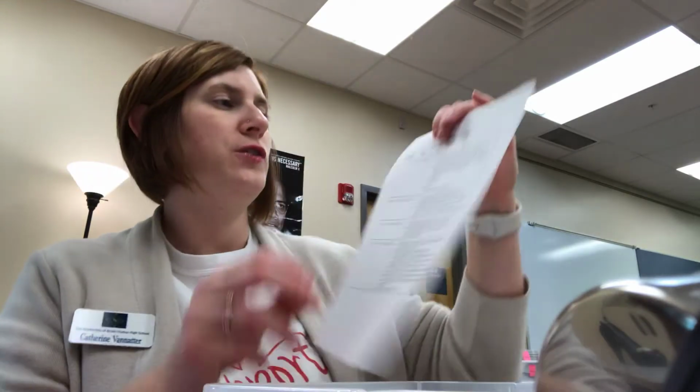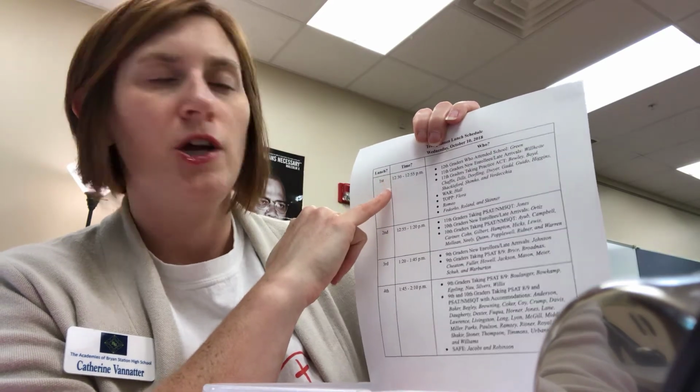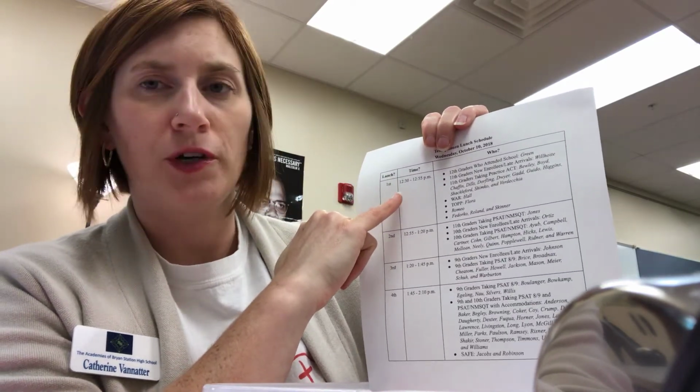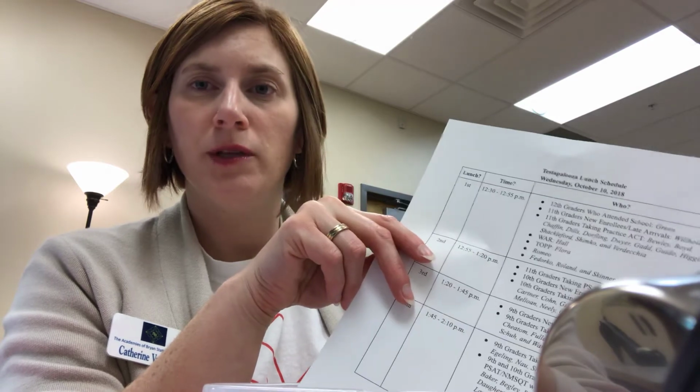Next thing, you can review the lunch schedule with students. You'll notice that all 11th graders taking the Practice ACT have first lunch, which on Wednesday will be from 12:30 to 12:55 p.m. So students will go to lunch. If you're finished with all of your materials, you can send them back to me with a student or a hallway monitor, or bring them back yourself. Or if you still need to score some, keep them and let me know, and then just drop them off before you leave that day.